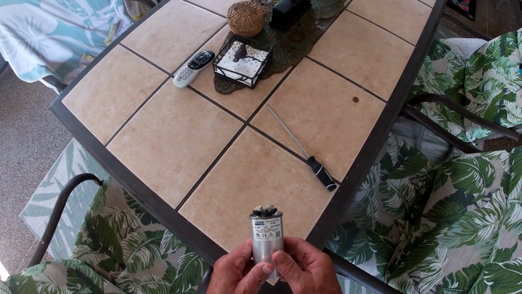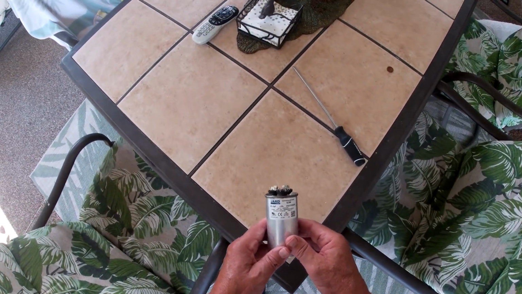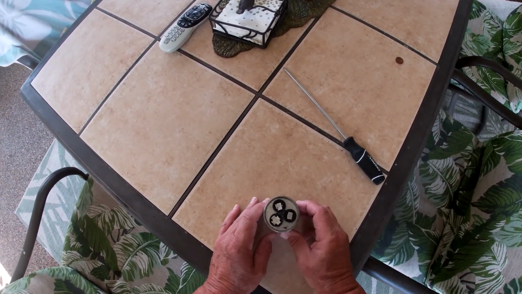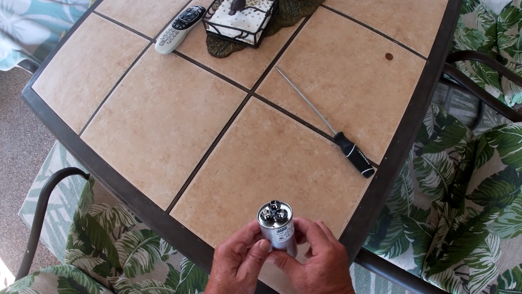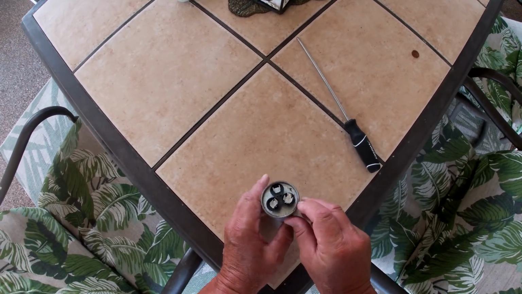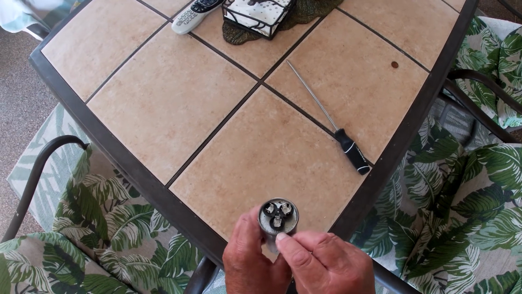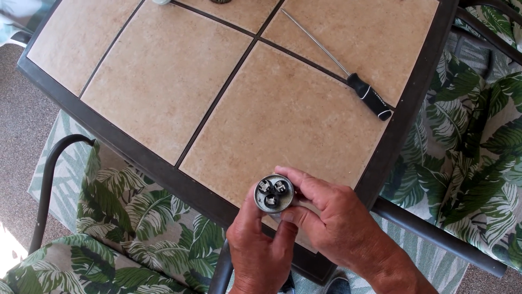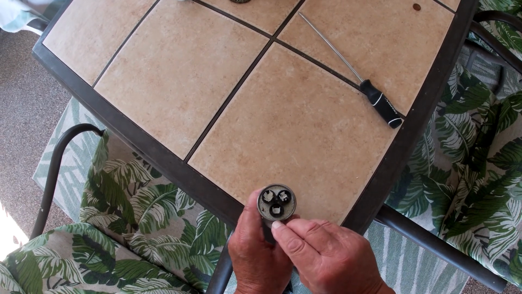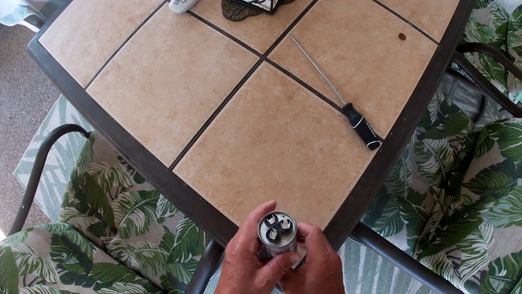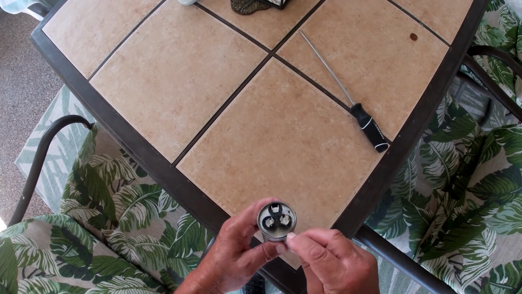Okay, so I have the capacitor, my jarred capacitor over here on the patio table. And at this time I'm going to short across its terminals. As you can barely see, this is the common terminal, this is the HERM terminal, and for some reason, I guess this is fan. It's very hard to see. It's not very well stamped. So this has to be the fan. Okay, so we've got common, HERM, fan.